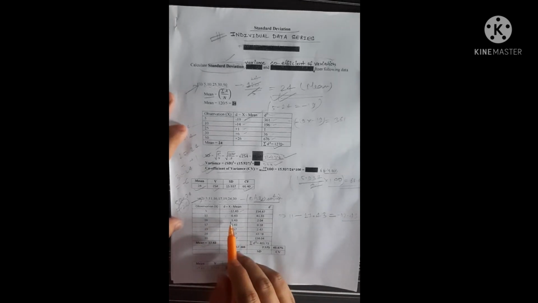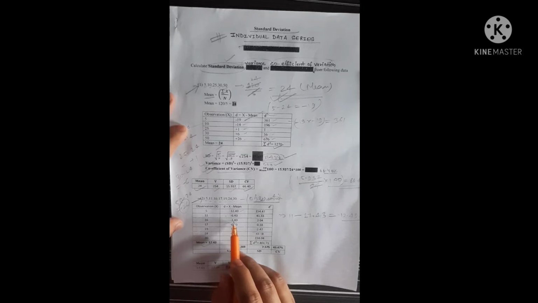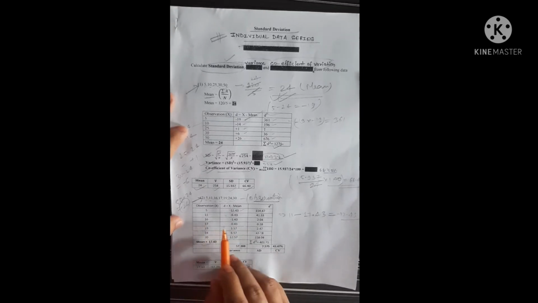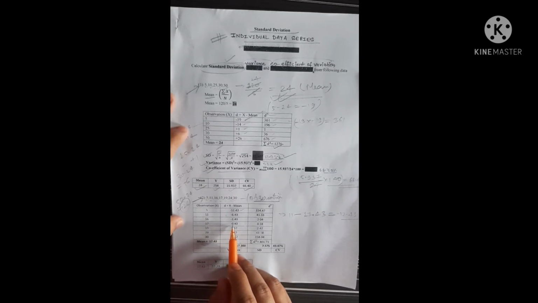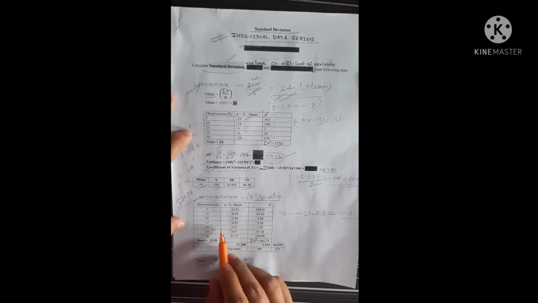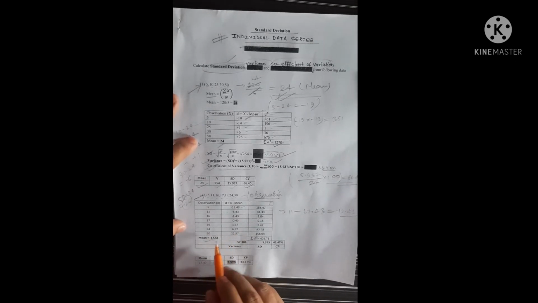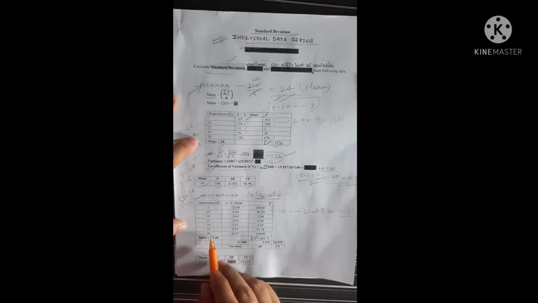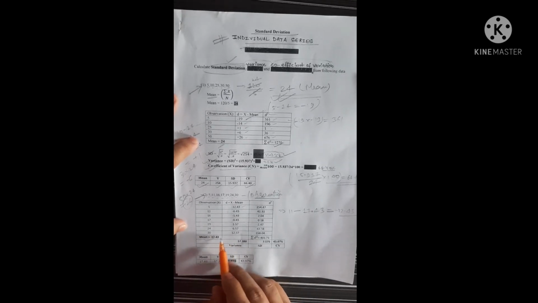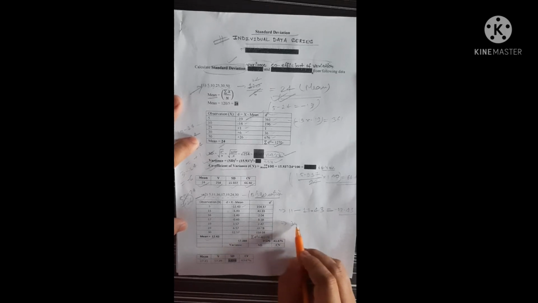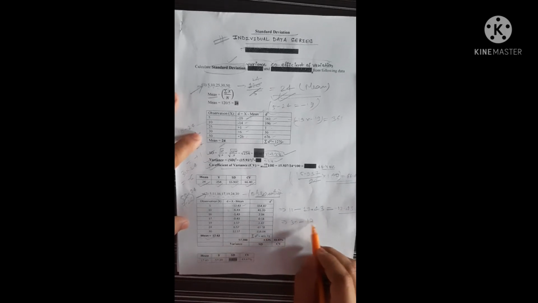Again, 16 minus 17.43, we got minus 1.43. Then 17 minus 17.43, we got minus 0.43. Then 19 minus 17.43, we got 1.57. Then 24 minus 17.43, we got 6.57. Then the next observation is 30. So 30 minus 17.43, we got 12.57 here.